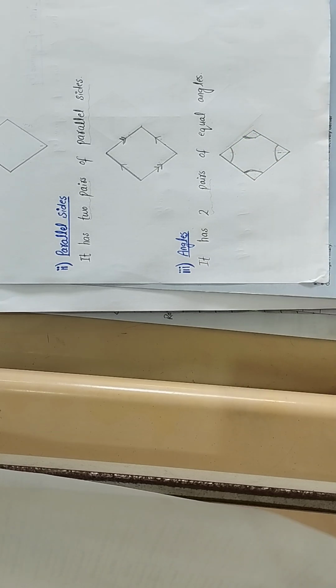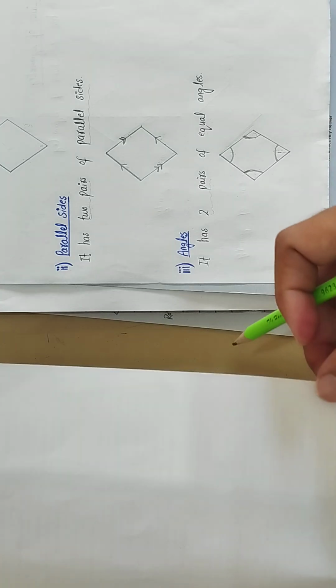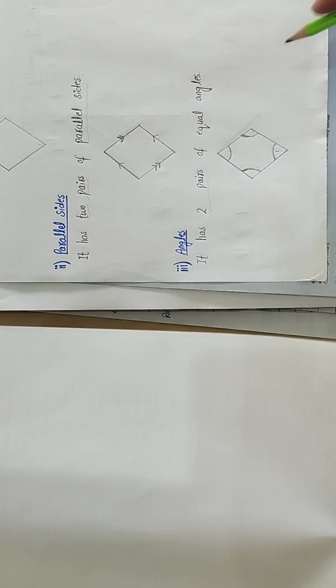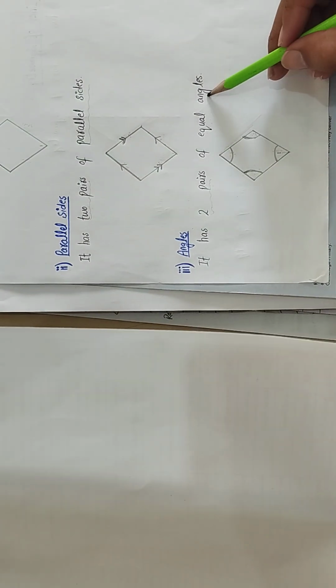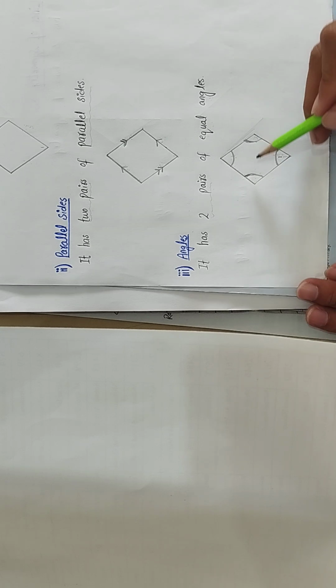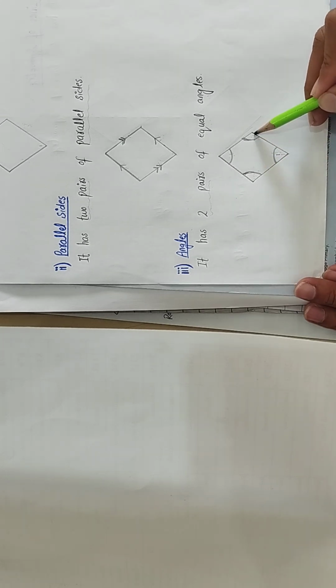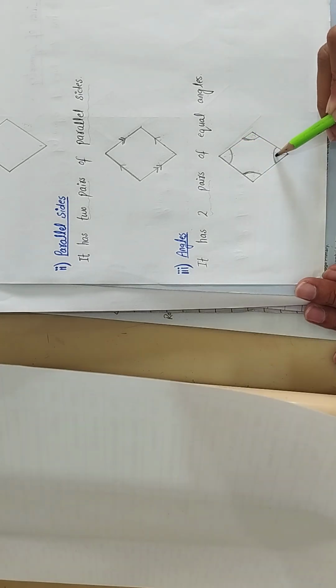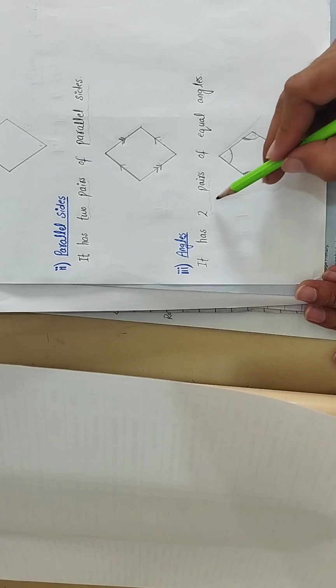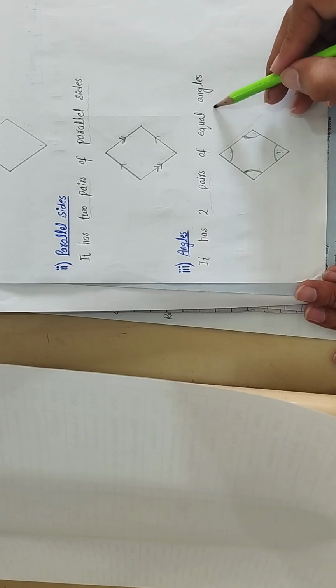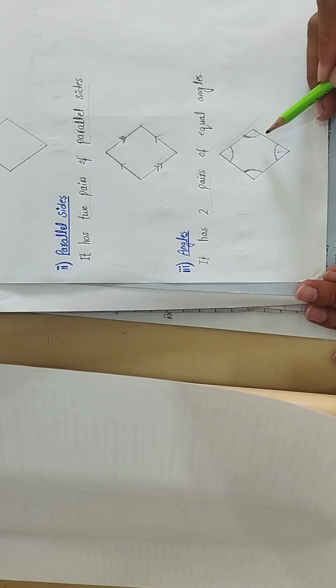So in total we have two pairs of equal angles in a rhombus.